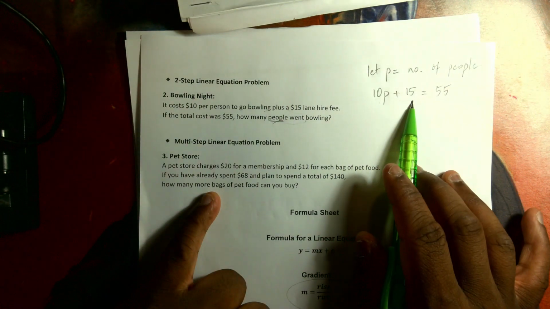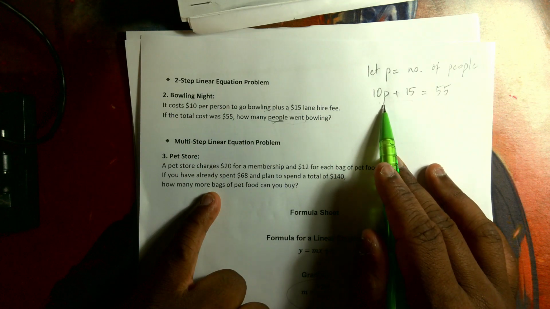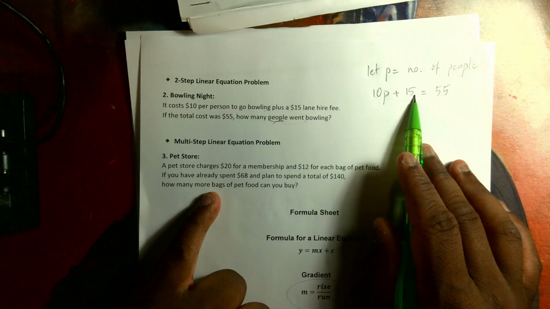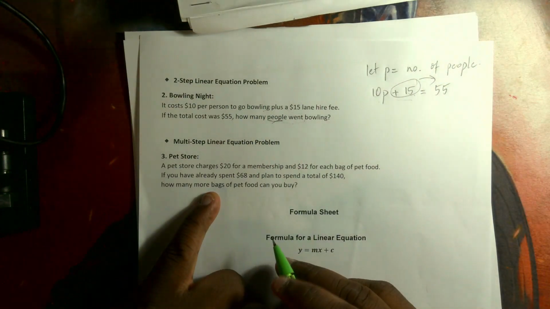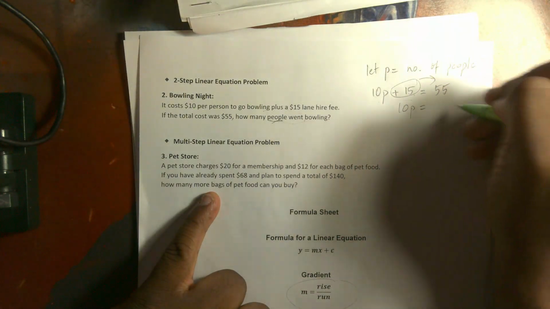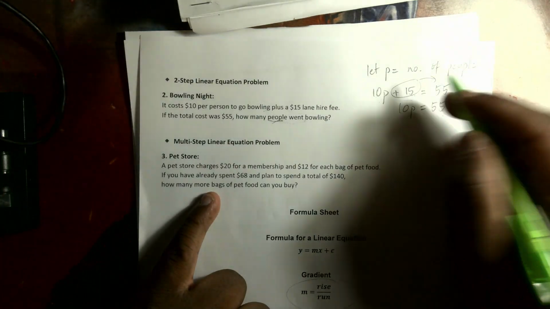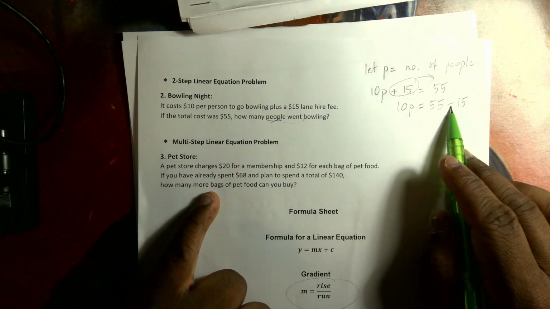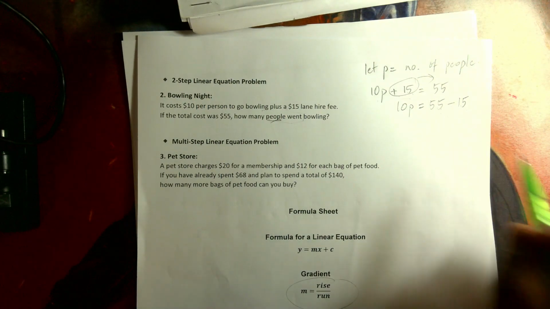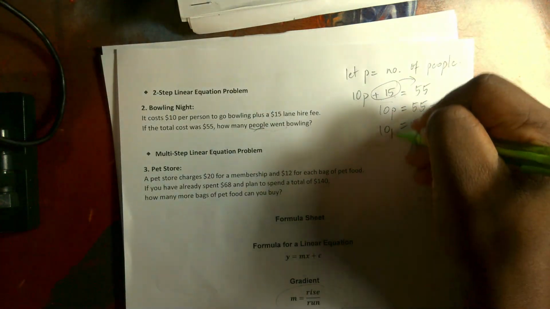Again, which one's furthest away from our variable p is what we move first. Is it 10 or 15? It's 15, so we're going to move positive 15 over. So 10p is going to be equal to 55, already there, has to come first. Positive 15 goes over, we become the opposite. Opposite of positive is negative, number is 15. We take them away and you get 40.